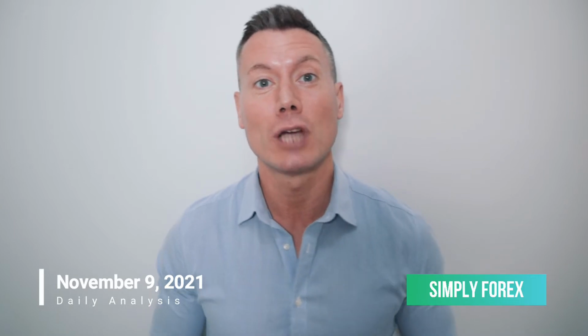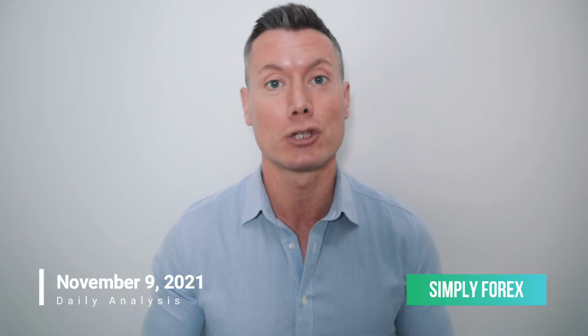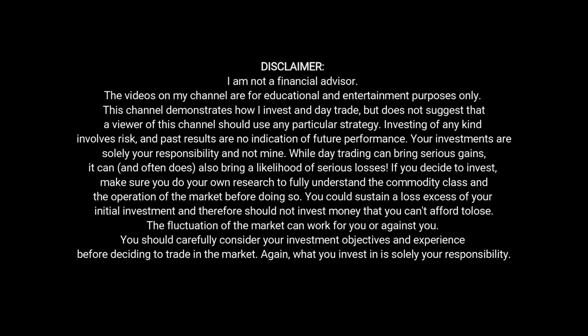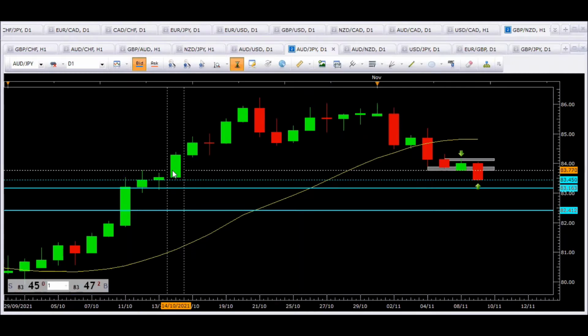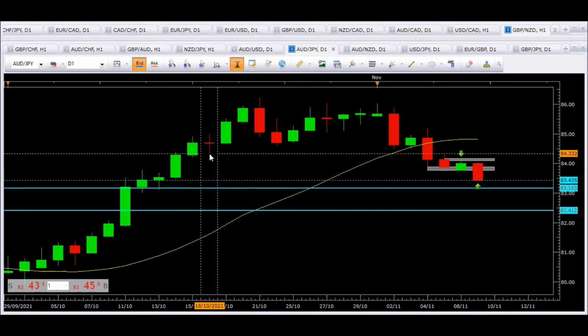So let's take a look at the chart and what I'm potentially going to trade today. It's the 9th of November, guys. So let's look at the trades I'm potentially trading today.